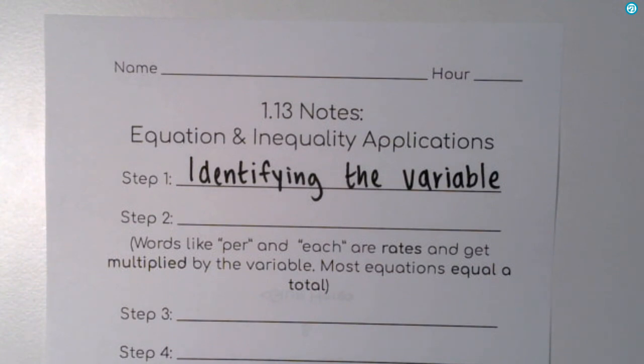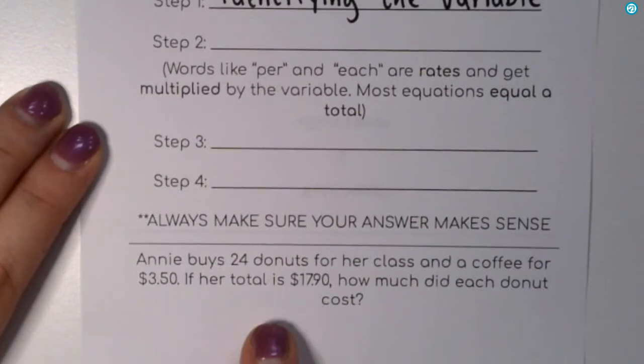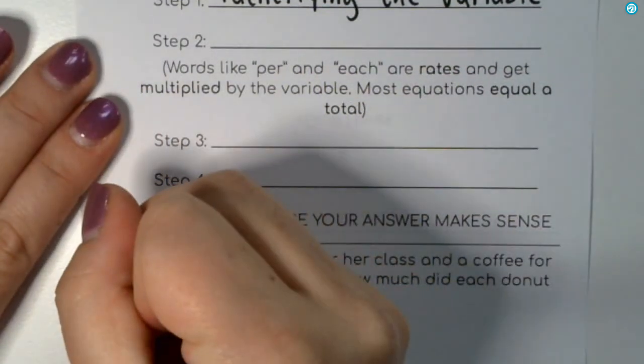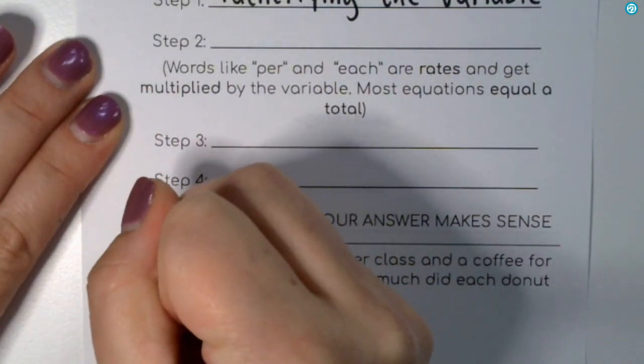Okay, so down to our first example. Annie buys 24 donuts for her class and a coffee for $3.50. If her total is $17.90, how much did each donut cost? So the question is, what are we trying to solve for? So we know we got 24 donuts. What do we want to know about the donuts? How much they cost. So I'm going to write down right here that D equals donut cost.